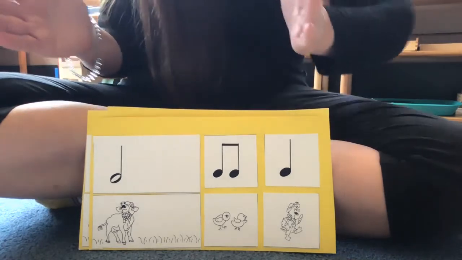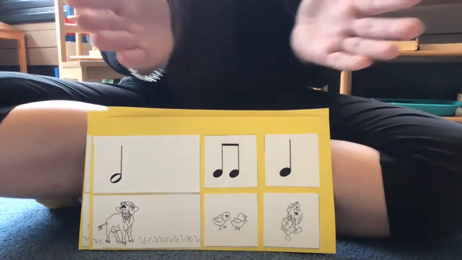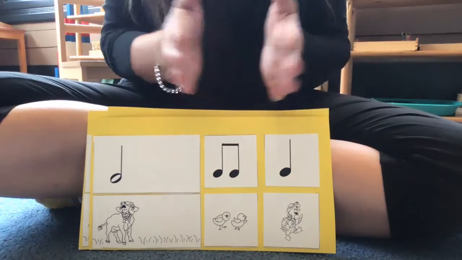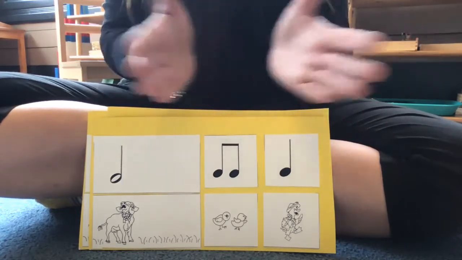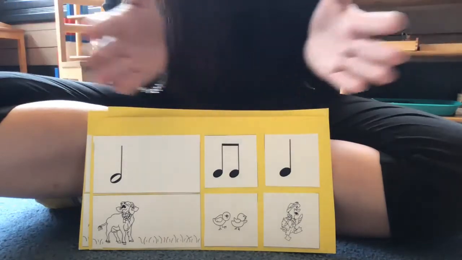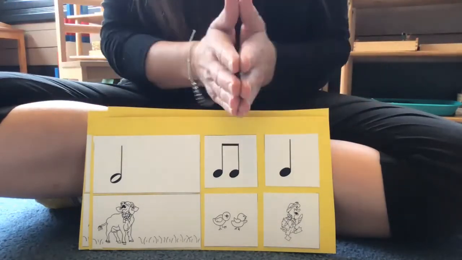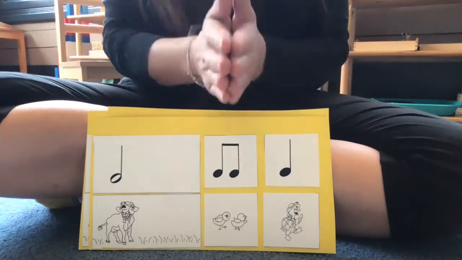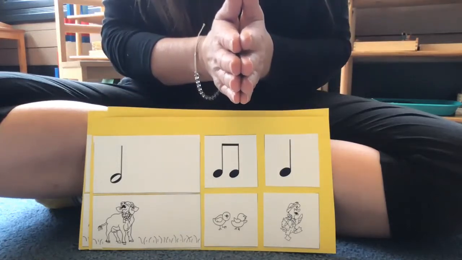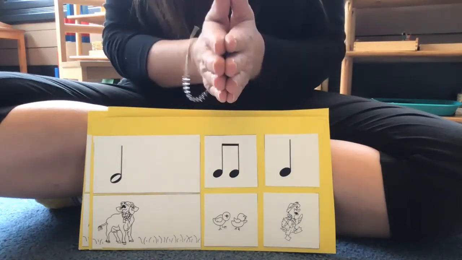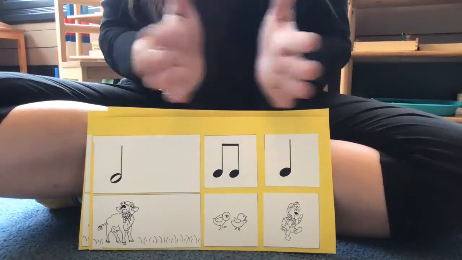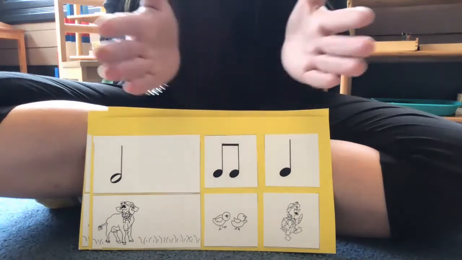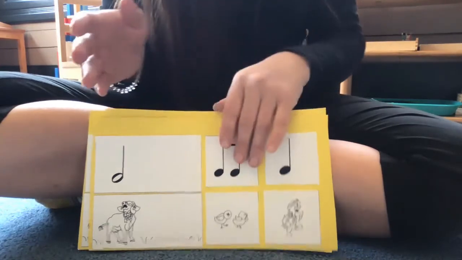So it's always going 1, 2, 3, 4. 1, 2, 3, 4. The beat stays steady, never messes up. Okay, the beat going. Moo, cheep, cheep, quack. Do you notice I didn't clap my hands twice for the cheep, cheep? Because I'm keeping the beat. Moo, cheep, cheep, quack. Let's keep going.